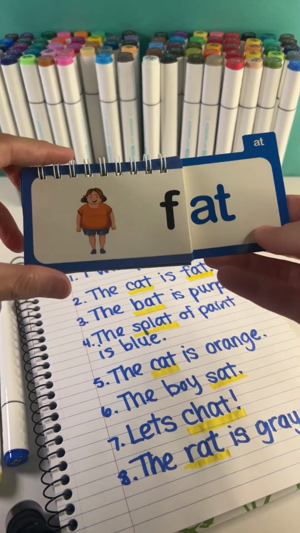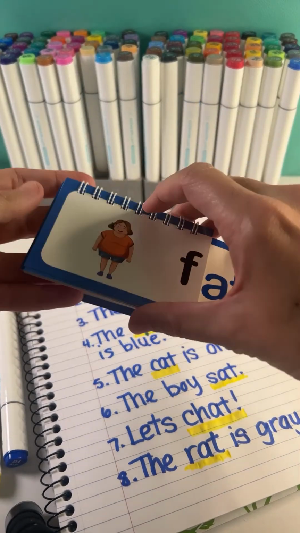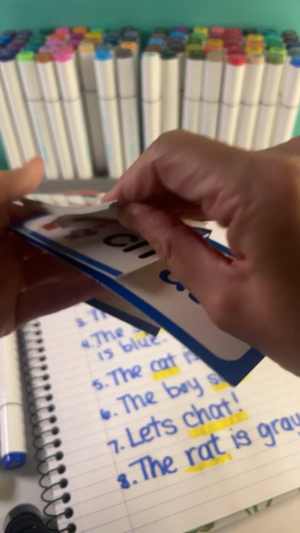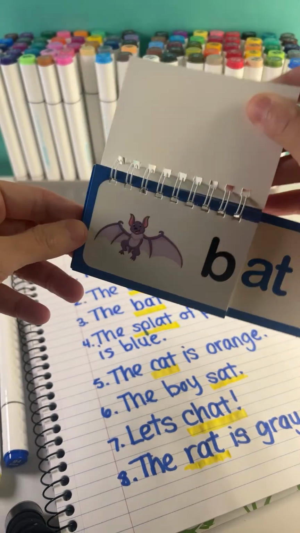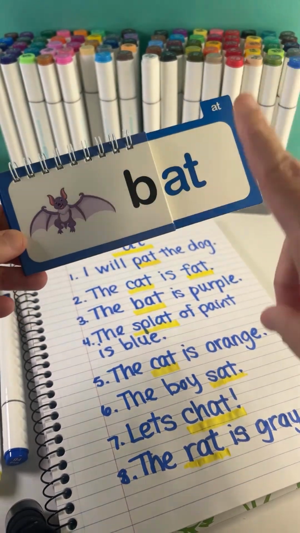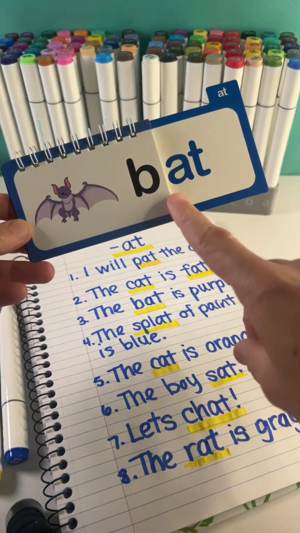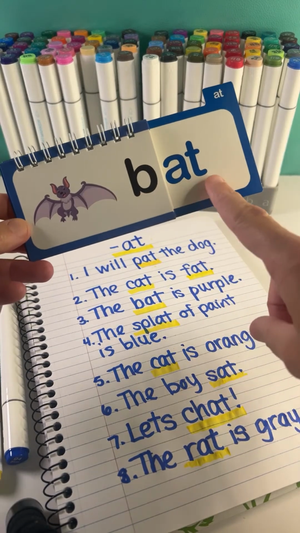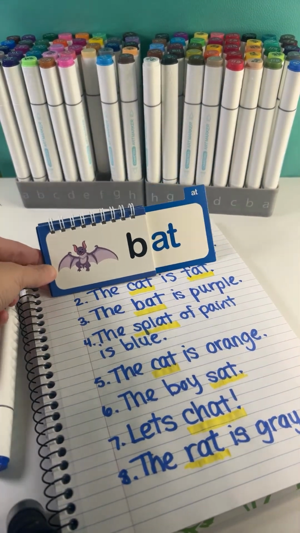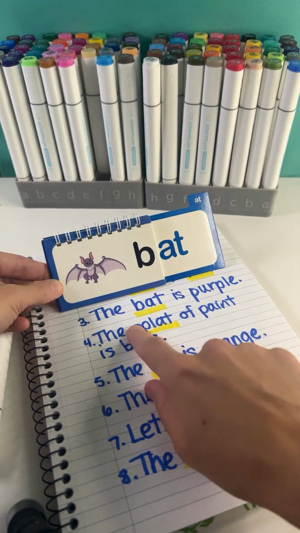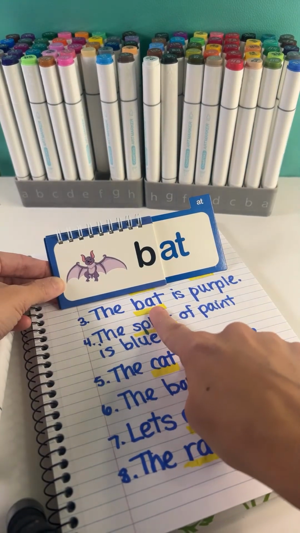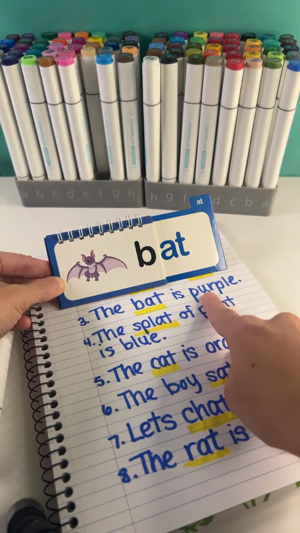Let's go to our next at word. Let's flip this over. And we have the letter B with at. B, at. Bat. Let's line this up with our third sentence. The bat is purple.